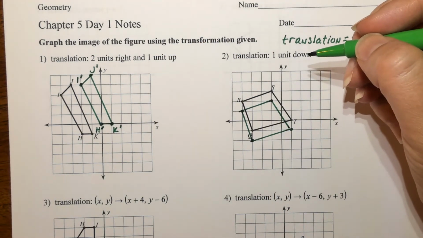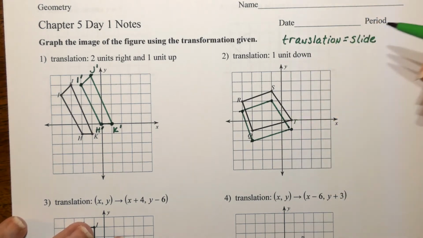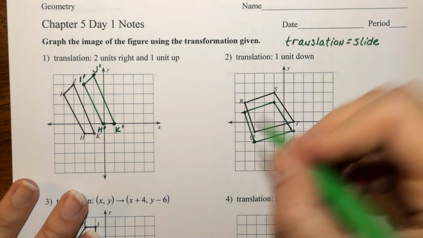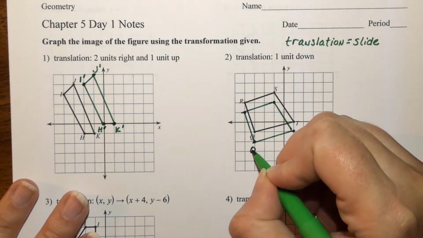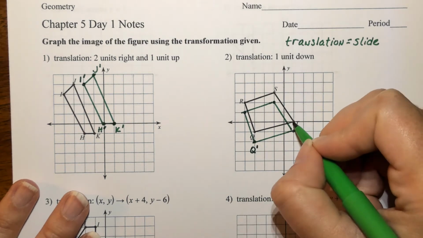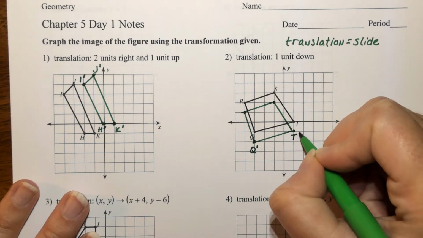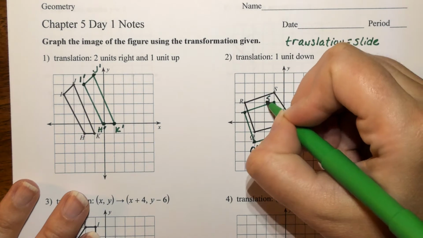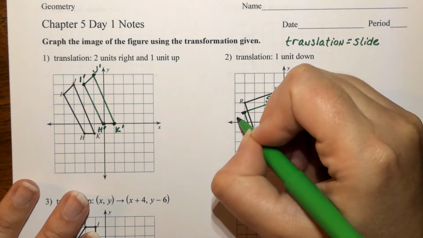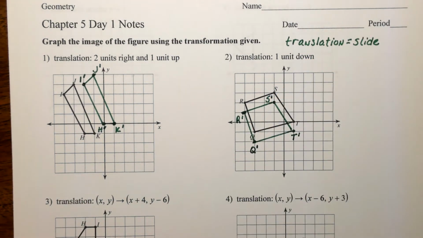Okay, there's my new shape. Moved 1 unit down, it looks kind of 3D, super cool. So Q has moved here, which is Q prime. T has moved here, which is T prime. S prime, R prime.